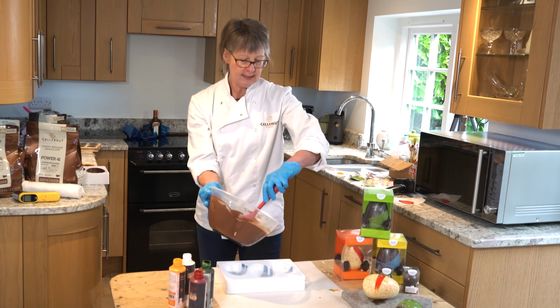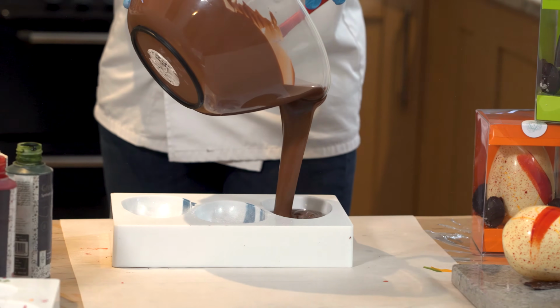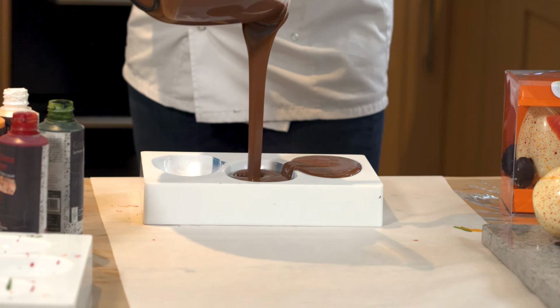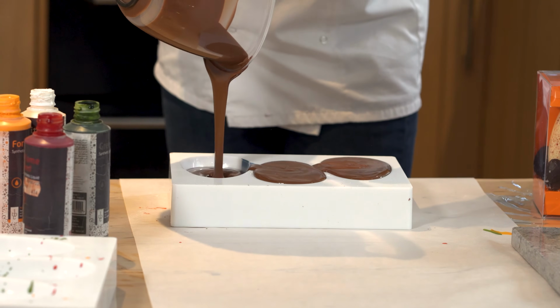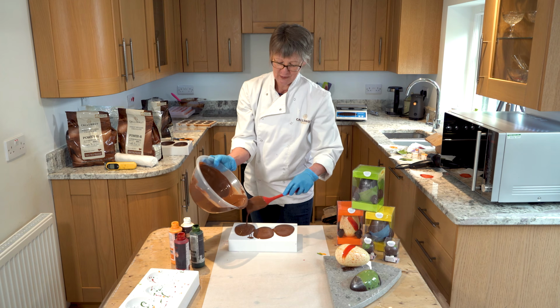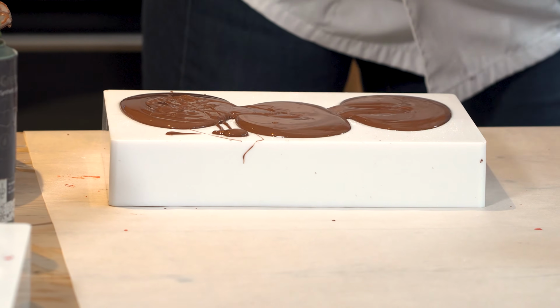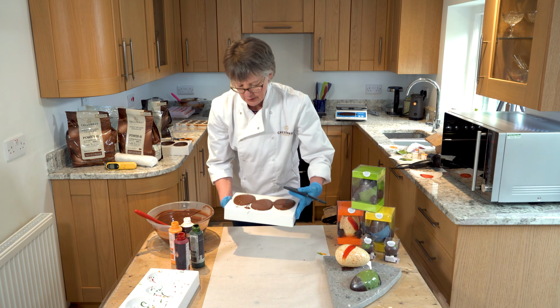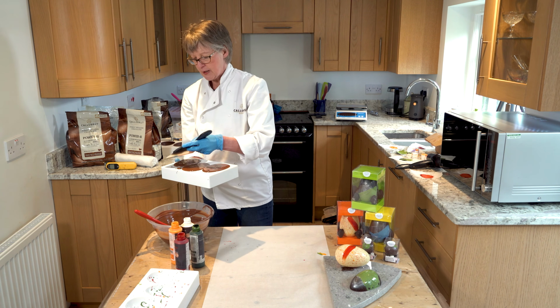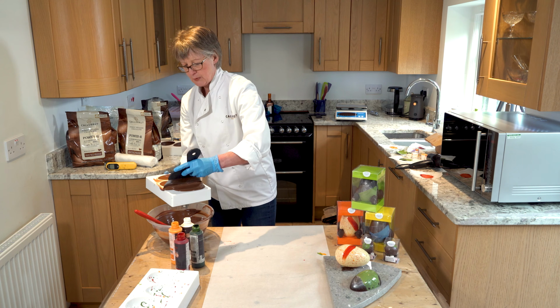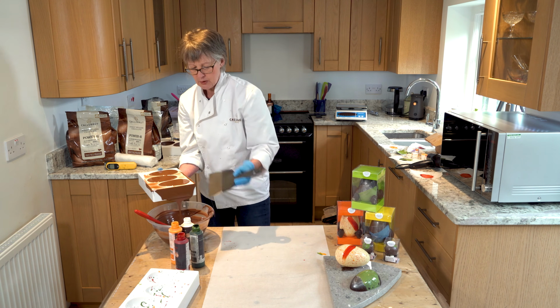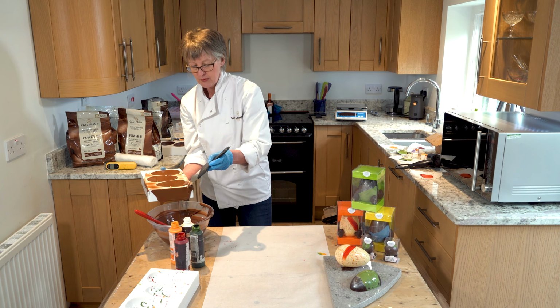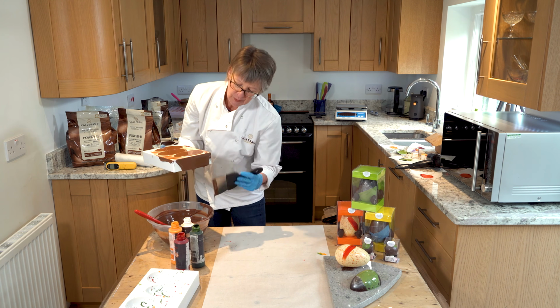So exactly the same process as with shelling your chocolate truffles, but because your holes are so much bigger, you're using an awful lot more chocolate. So there we go, let's just complete that. And then using the blade or the scraper with downward pressure over the bowl, so hopefully we get chocolate in the bowl rather than on the table, but that's where we start anyway.